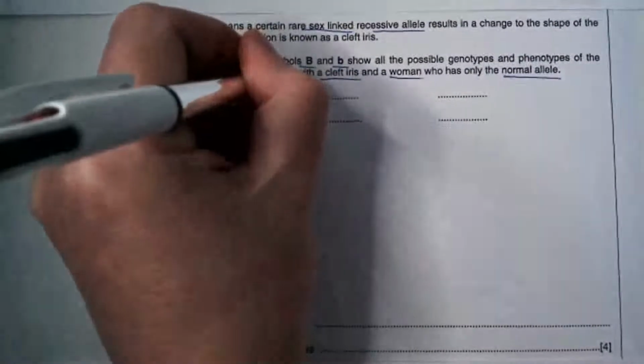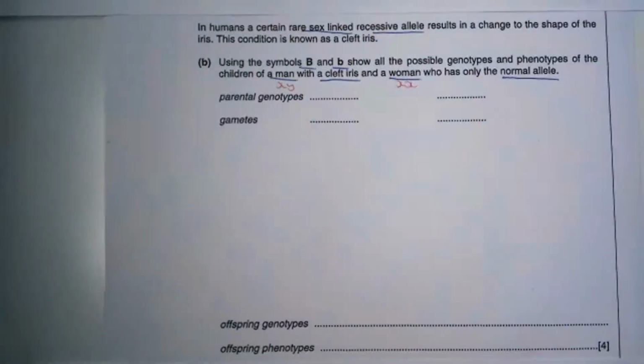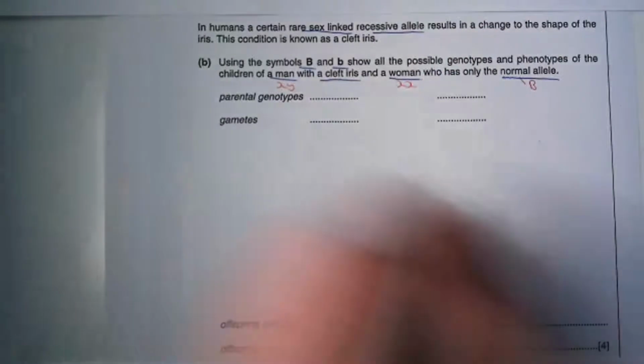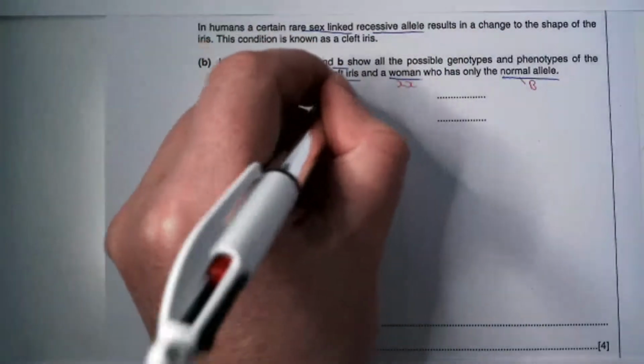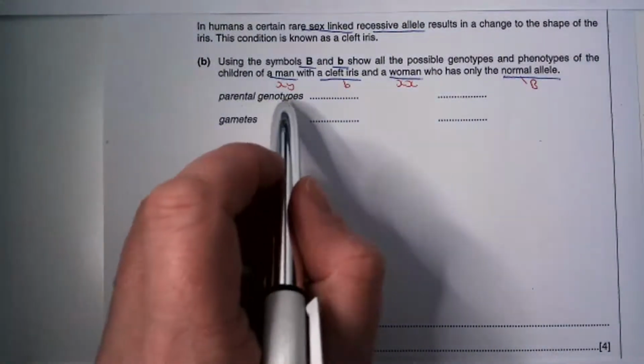So we know that the man is XY, female chromosomes are XX, the normal allele is B, and we know cleft iris is little b.